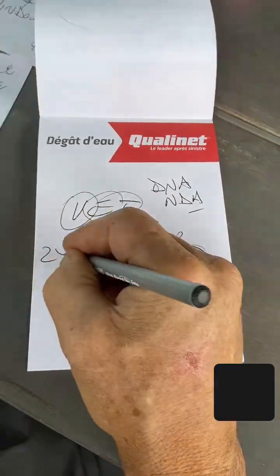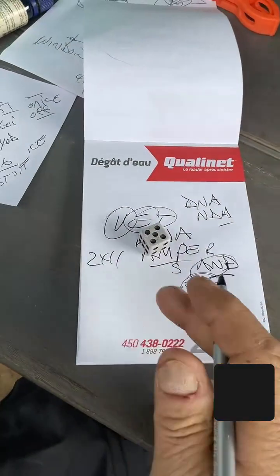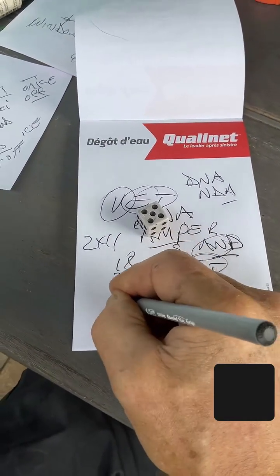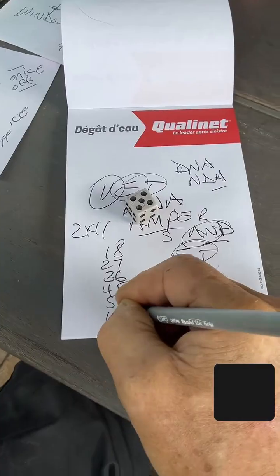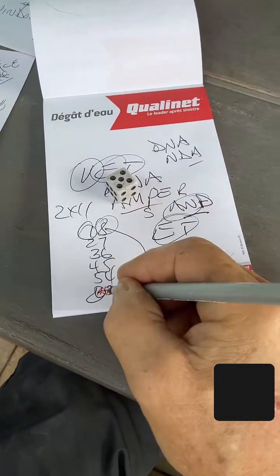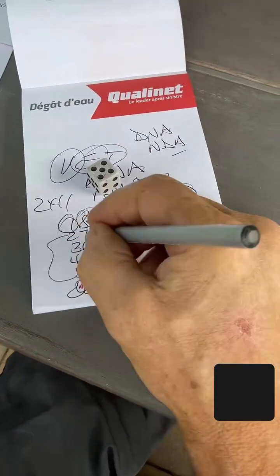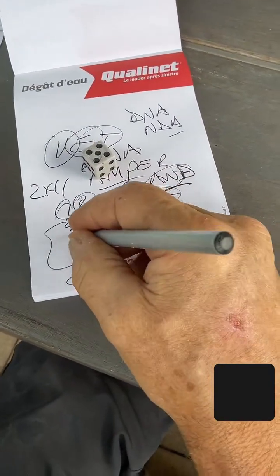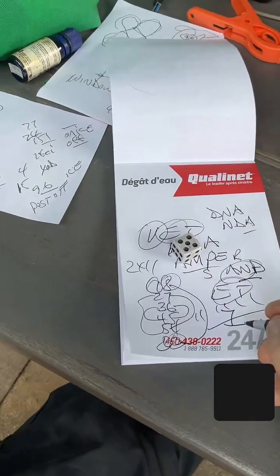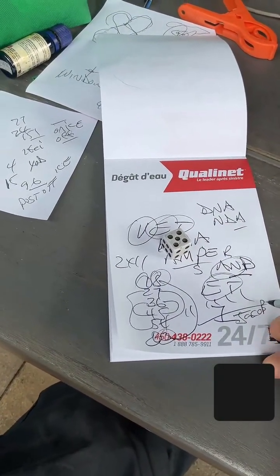So you have the V, which is 2 times 11, or the ring. Why the ring? 18, 27, 36, 45, 54, 63. Give me 7. 1 and 6 is 7. 3 and 8 is 11. 5 and 2 is 7. 7 and 4 is 11. 3 and 4 is 7. 5 and 6 is 11. 11, 11, 11. This is Jacob's ladder.